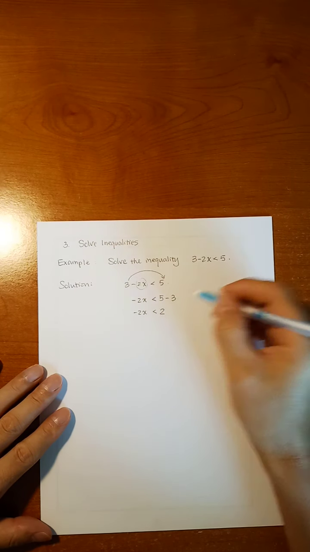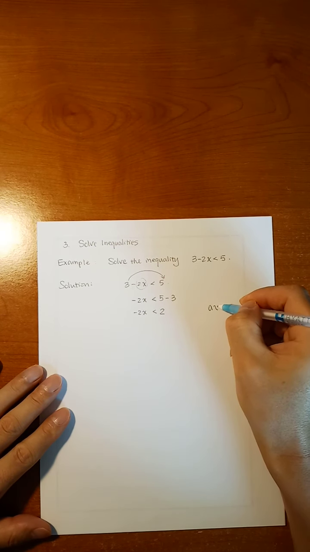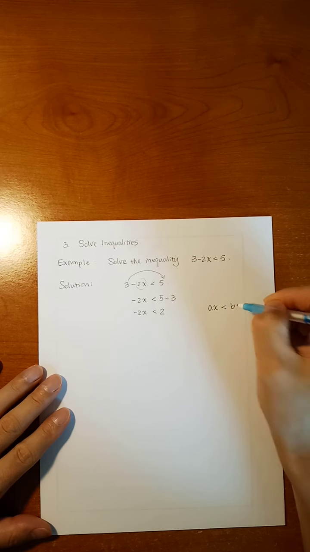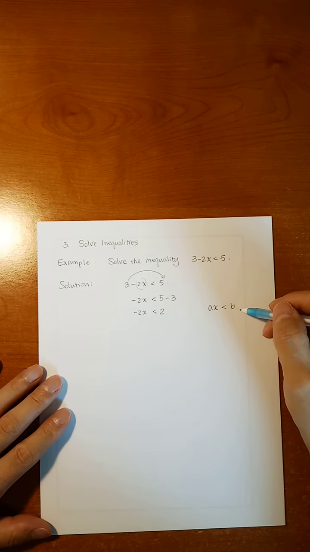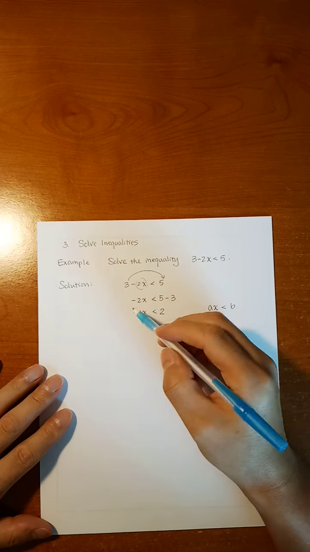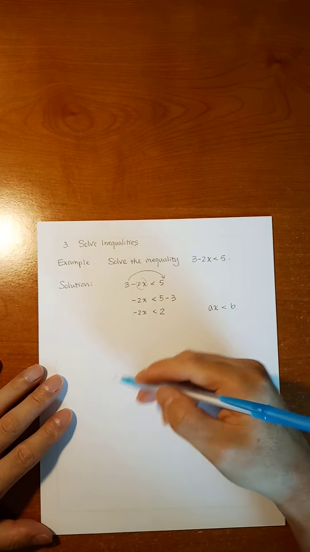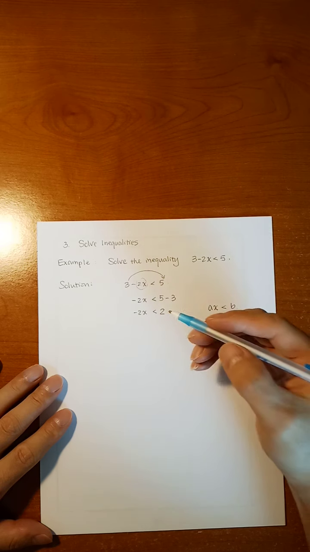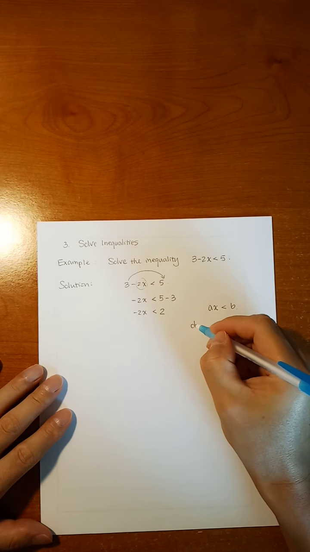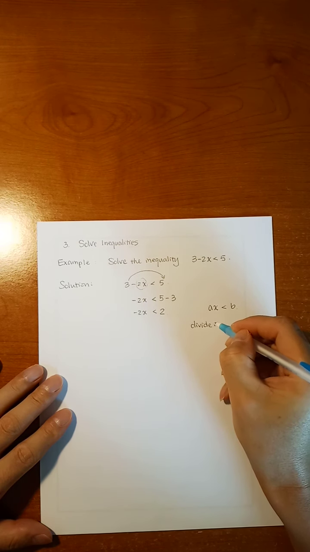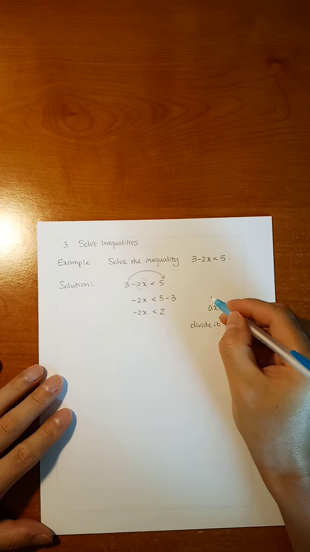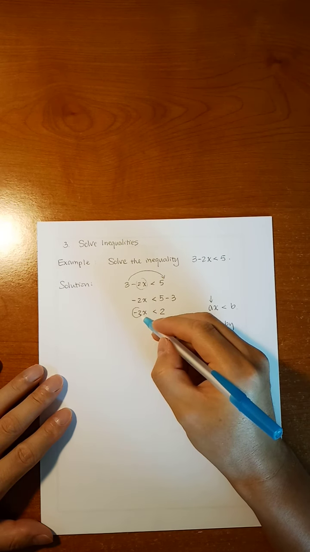Okay, and then you reach this step, ax is less than b. And you can divide or multiply this inequality by some proper number. When you say division, divide by what? By this coefficient, this negative 2.